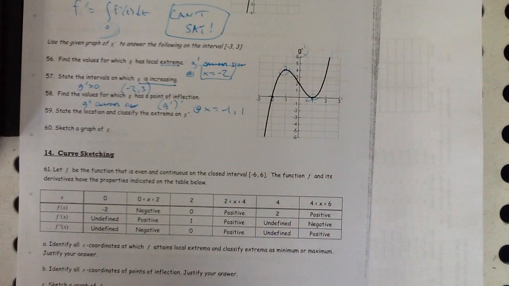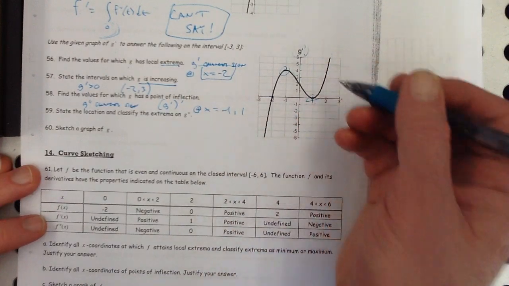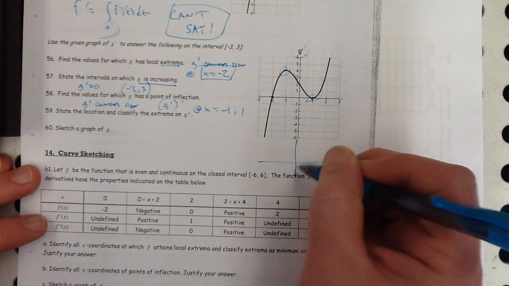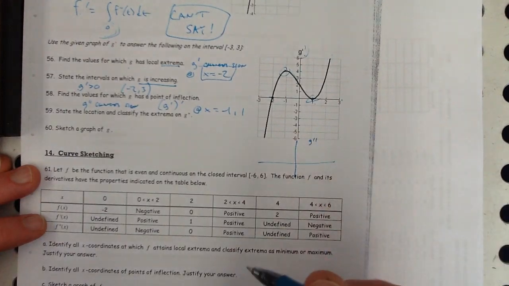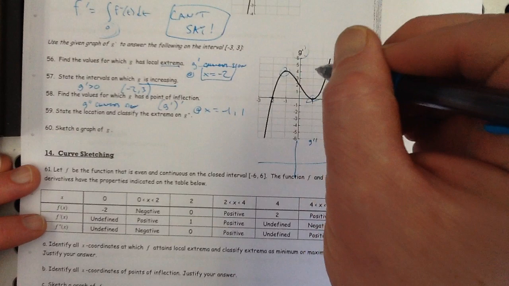State the location and classify the extrema of g double prime. So what are the peaks, the extrema, on g double prime? Let's see. What would g double prime look like? I'm going to make a quick sketch to help me answer this. G double prime is the slope of this.